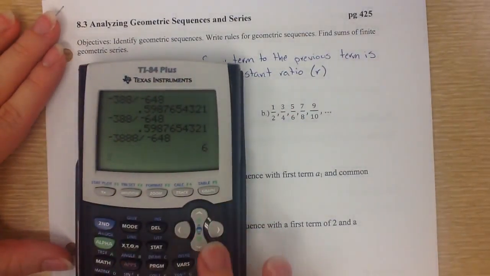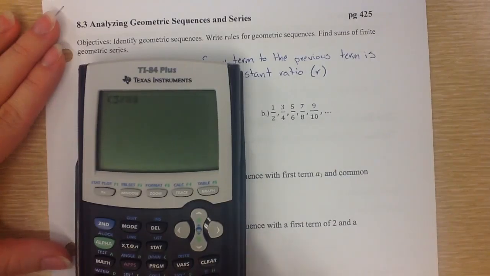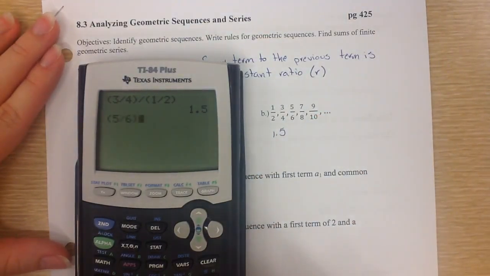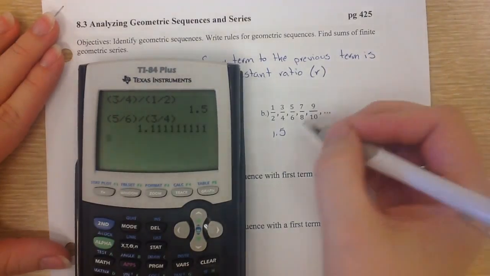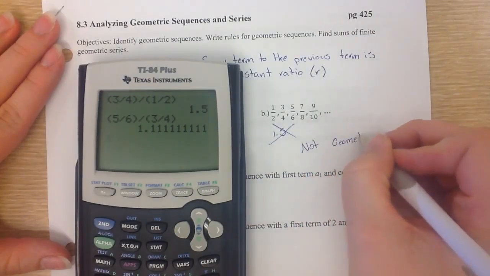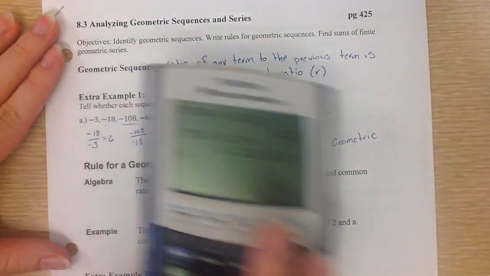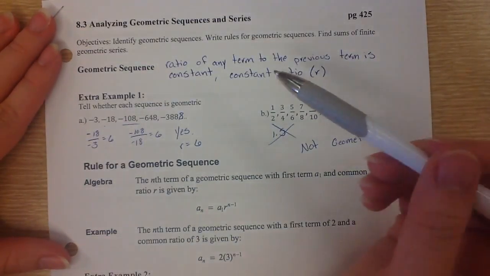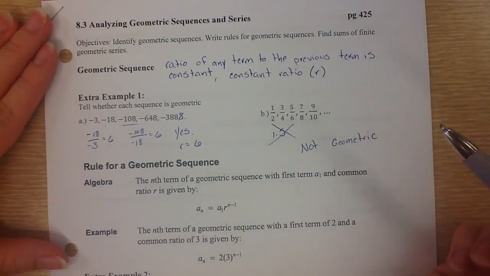Okay, let's check the next one. Let's again take 3/4 and divide it by 1/2. And we get 1.5. So let's take 5/6 and divide it by 3/4. Not 1.5. So we can tell right there it's not geometric. And there are sequences that are not arithmetic and not geometric. So there are ones that don't always have a constant difference or a constant ratio.